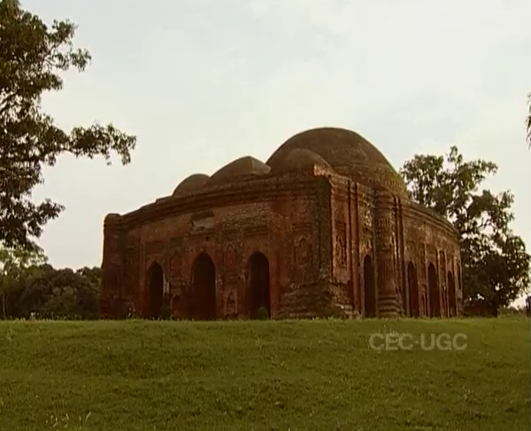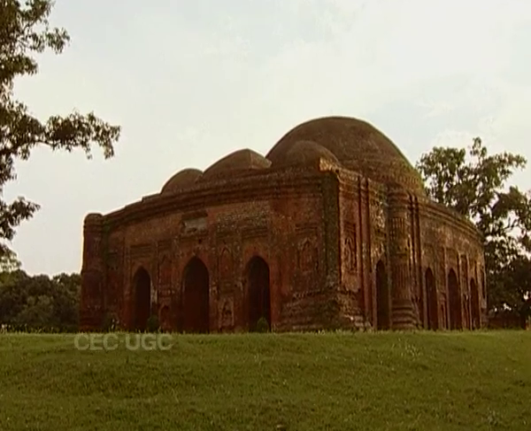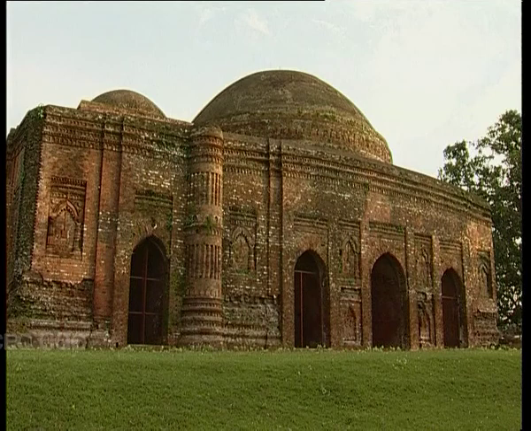Like in Gaud you find the Lotan Masjid. Popular imagination associates it with a very beautiful dancer in the court, and in her name the masjid was built. In Lotan Masjid the structure has almost collapsed, but from the remains we find that there was a huge dome based on that cylindrical base.